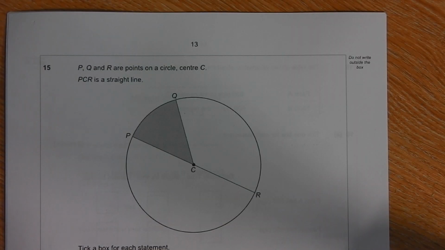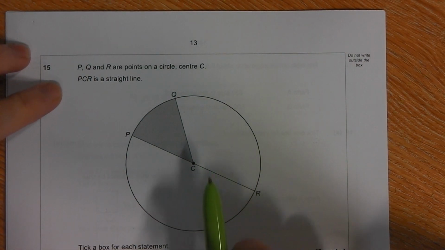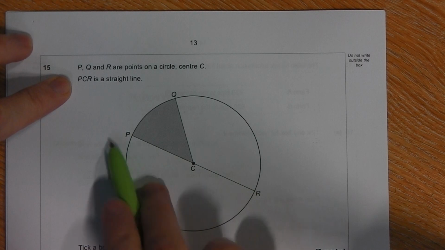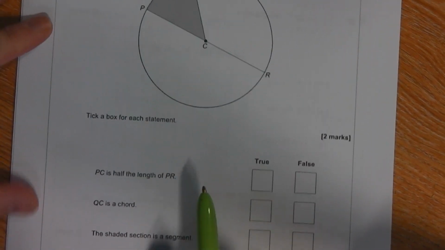So question 15, P, Q and R are points on a circle and our centre is C. And it tells us that this is a straight line. So we've got 3 statements.